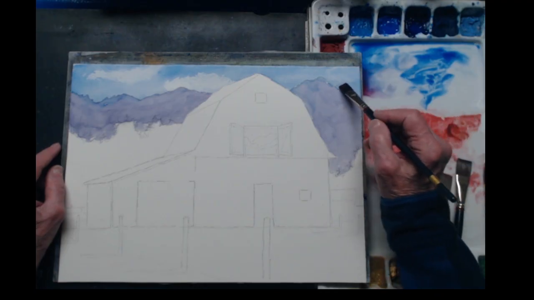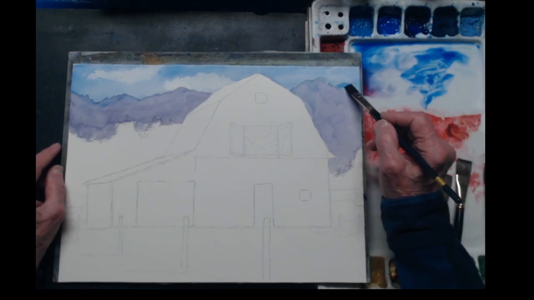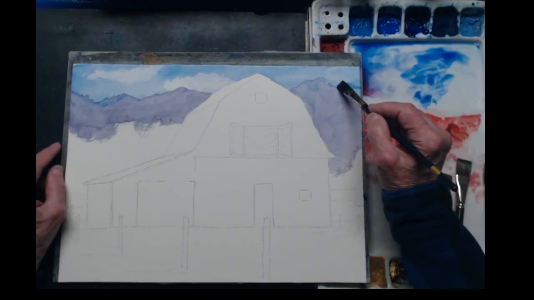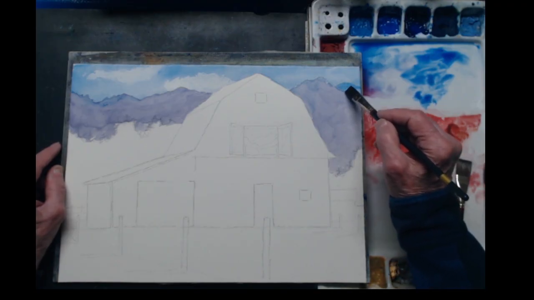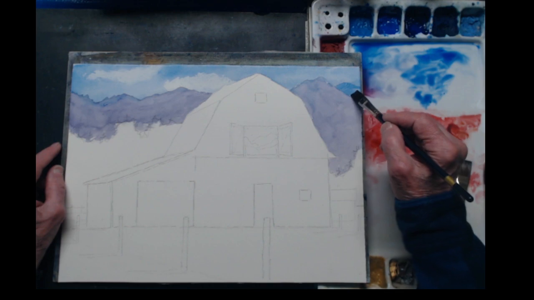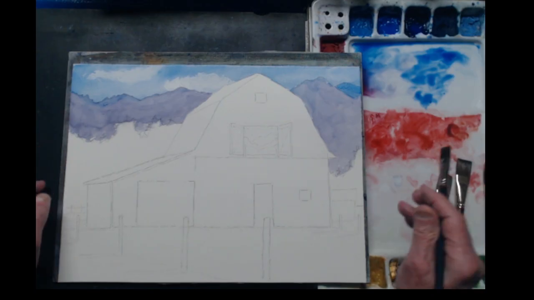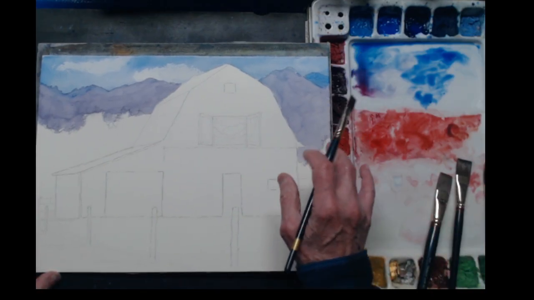So now I'm adding in a little ridge line way back behind this. The further back you go, the more depth it gives the painting. The further back you go, the landscape gets bluer. So I'll put that little ridge of blue back there.